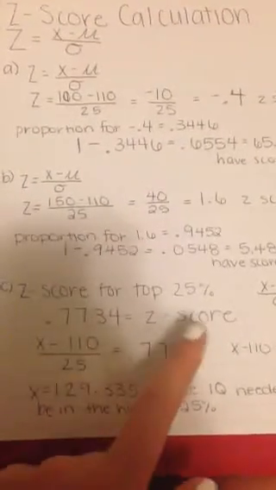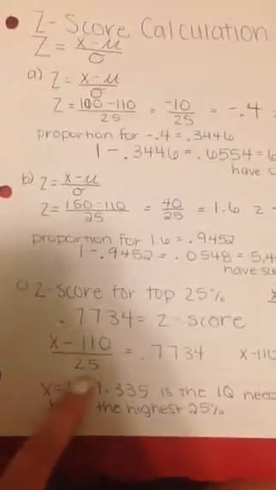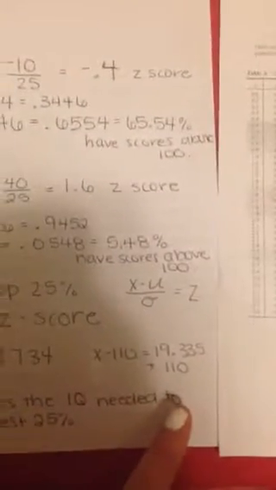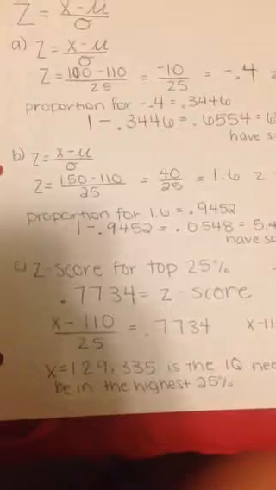So what you're going to do is, instead of putting 0.7734 in for x, you're going to put it in for z. And then you're going to do x minus 110 over 25 is equal to 0.7734, and you're going to cross multiply. So it's going to get you 19.335 is equal to x minus 110. You add 110, and it's going to get x is equal to 129.335, which is the IQ needed to be in the highest 25%.